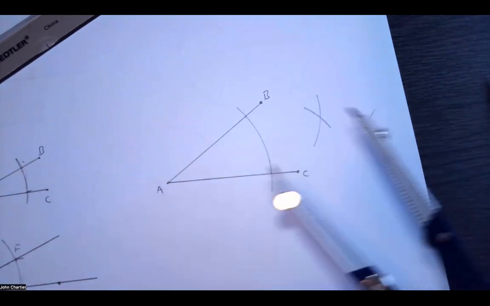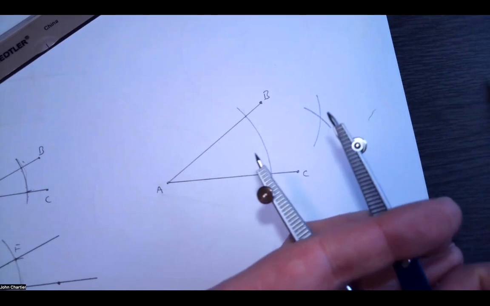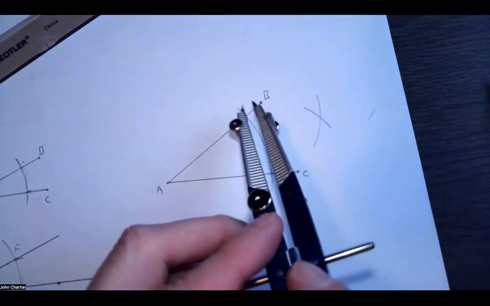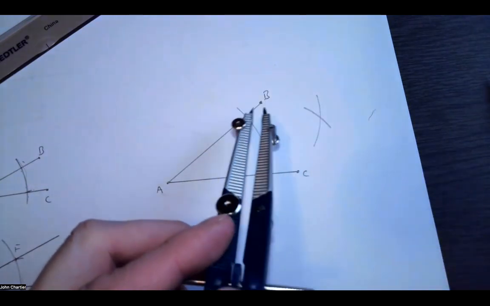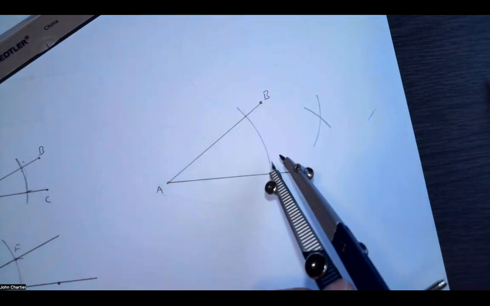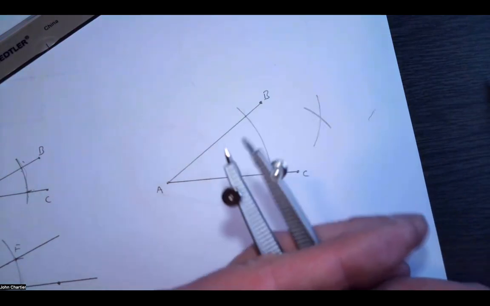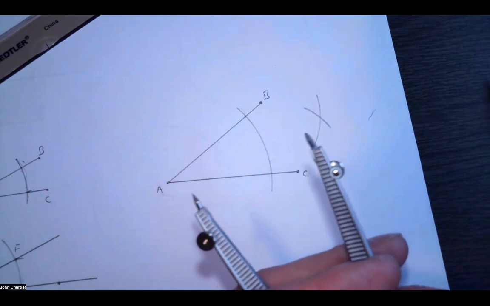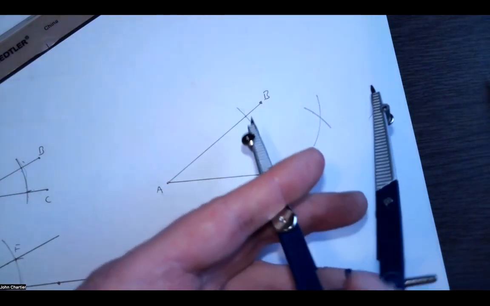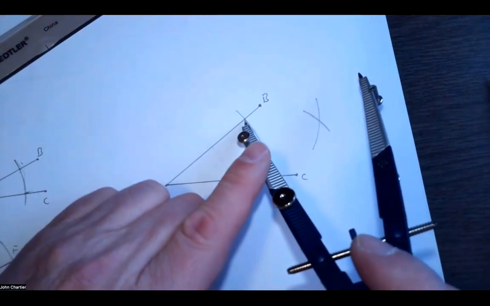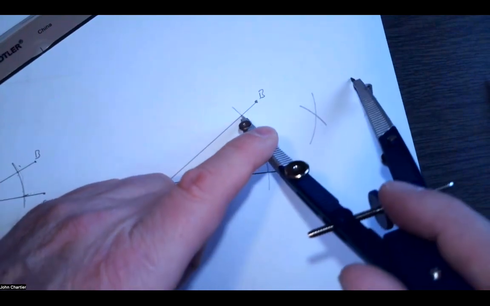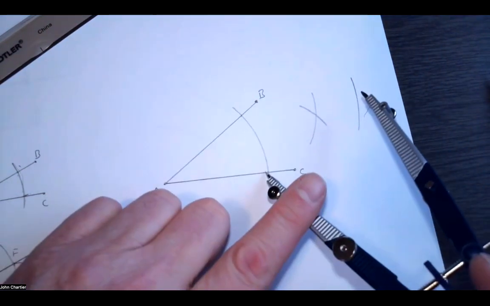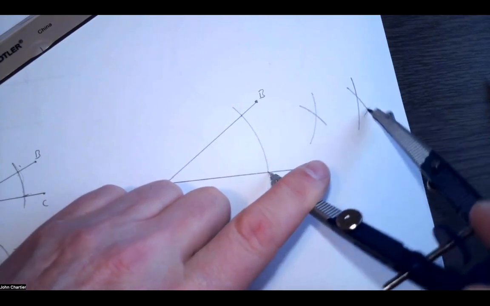Okay, so why can't this distance be too small? If you make it too small, then they would never intersect. You'd have an arc here and an arc here, and they wouldn't intersect. We want them to intersect, but it literally could be any distance. I'll do a different distance as long as I have the space. Okay, this one's much larger. I'll do the same process. Draw an arc here, draw an arc here, and notice they intersect.